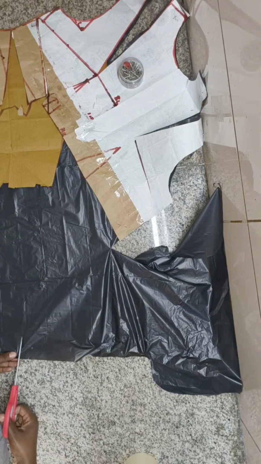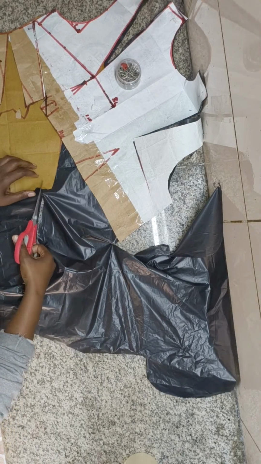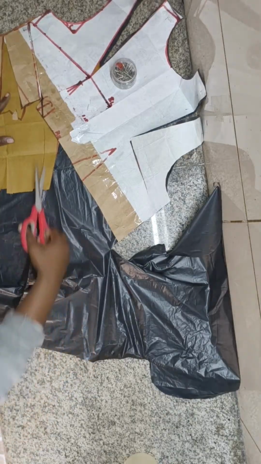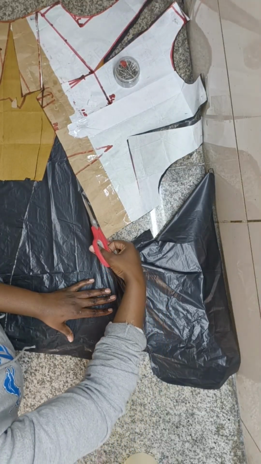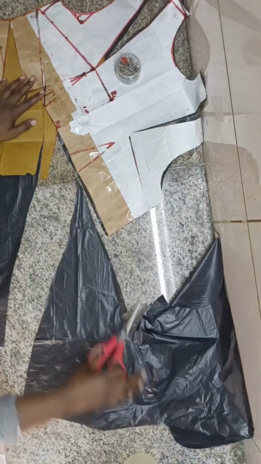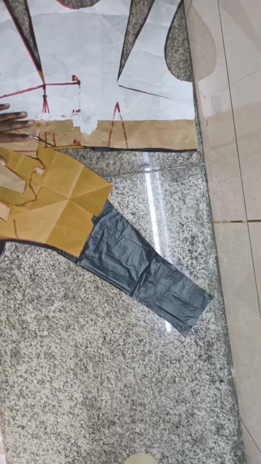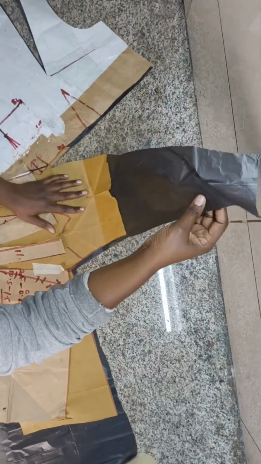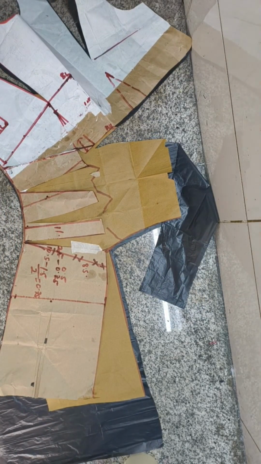Make sure you cut another piece like this and you join it together so that this can be two pieces joined together, to be strong.